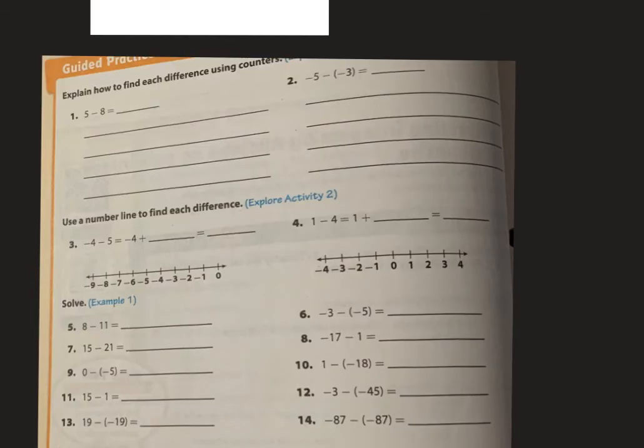Okay, guided practice. Go ahead and get your books out. Pause if you need to. So make sure you're on page 22 of your book. That's where your guided practice is. Okay. The directions say to explain how to find each difference using counters.